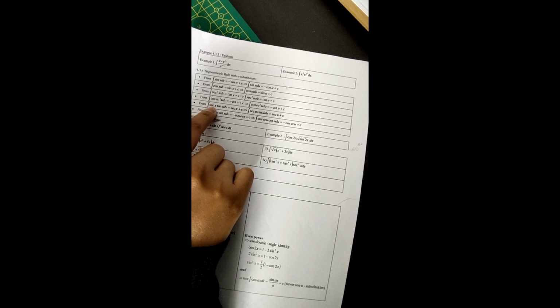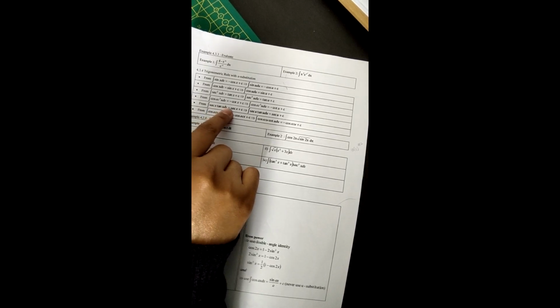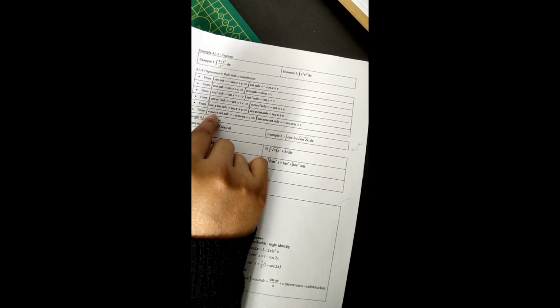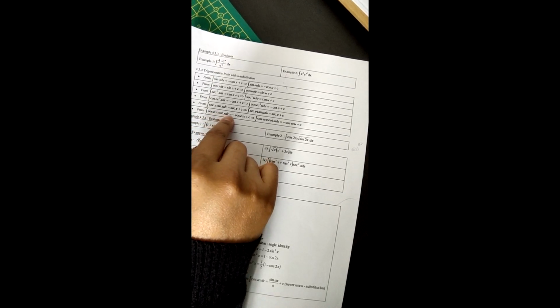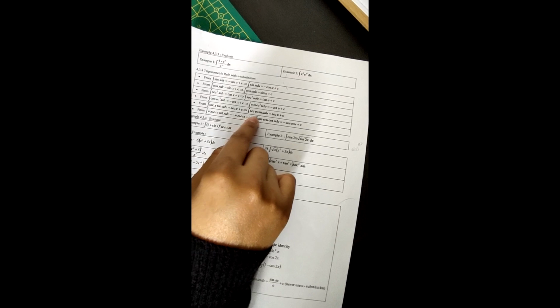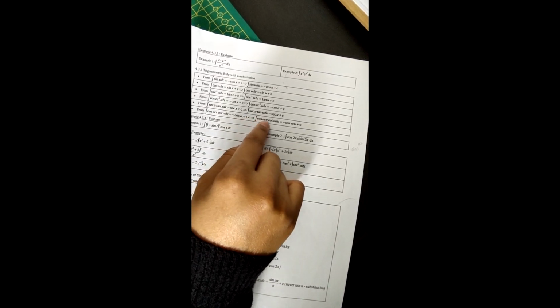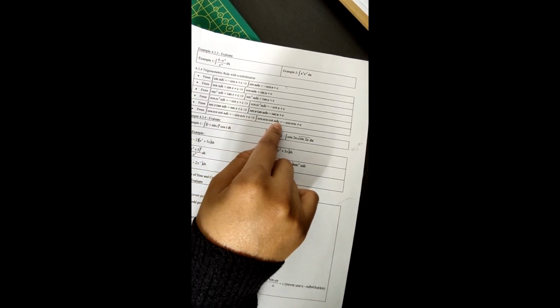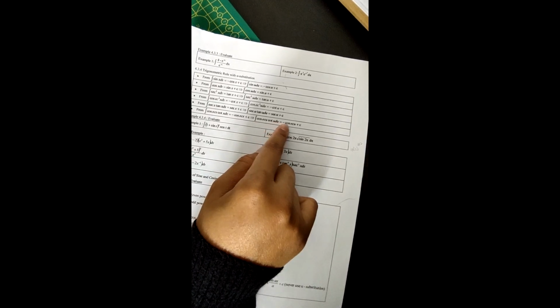From integration secant x tangent x dx equal to secant x plus c. So now integration secant u tangent u du is equal to secant u plus c. Last, from integration cosecant x cotangent x dx equal to negative cosecant x plus c. So sekarang integration cosecant u cotangent u du is equal to negative cosecant u plus c.